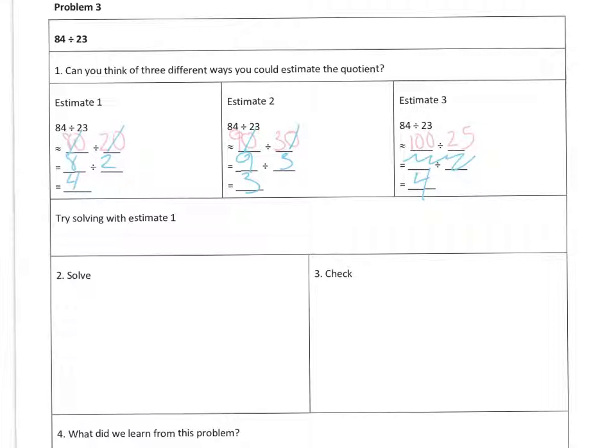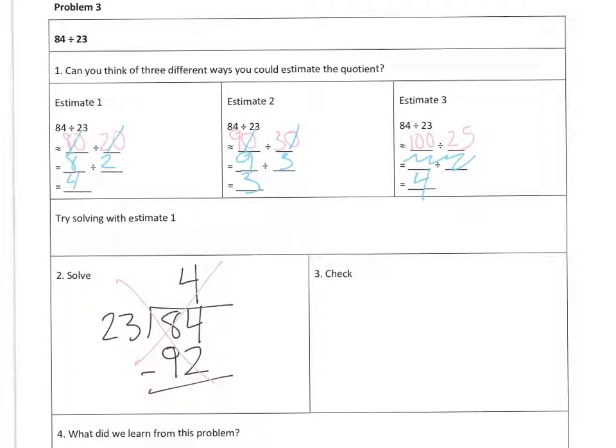So let's try to solve this with estimate number 1 and see how it goes. So I've got 23 into 84, and my estimate says it goes in 4 times. That's the divide. Now let's multiply. 23 times 4 is 92. Okay, subtract. Hold up! Can I subtract 92 from 84? No, it's too big. I've made a mistake.